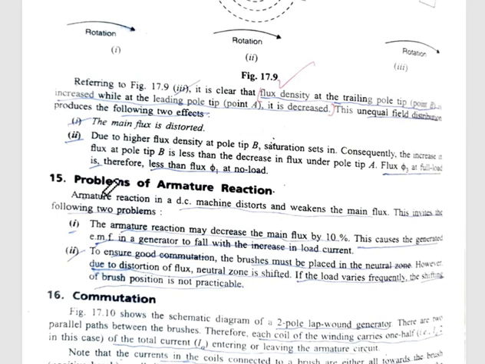Problem of armature reaction. Armature reaction in DC machine distorts and weakens the main flux. This creates the following two problems. Armature reaction may decrease the main flux by 10%. This causes the generated EMF in the generator to fall with increase in load current. To ensure good commutation, the brush must be placed in neutral zone. However, due to distortion of flux, the neutral zone is shifted if the load varies frequently. Shifting of brush position is not practicable.